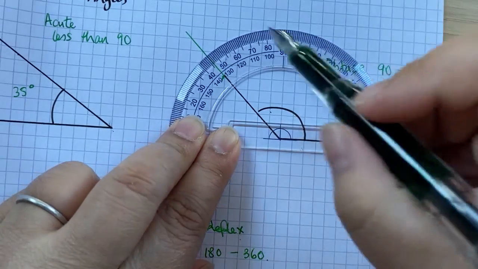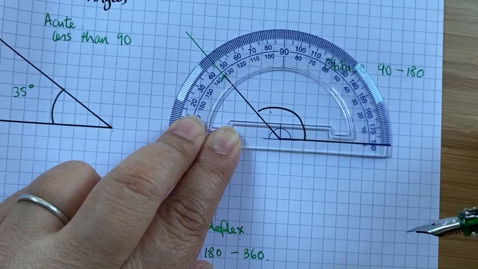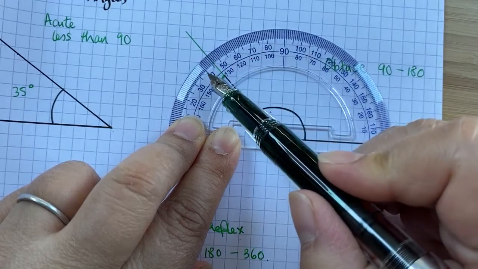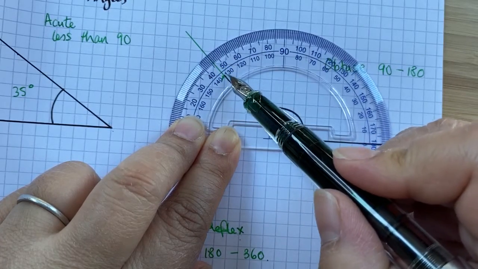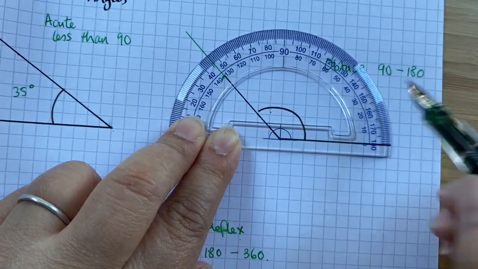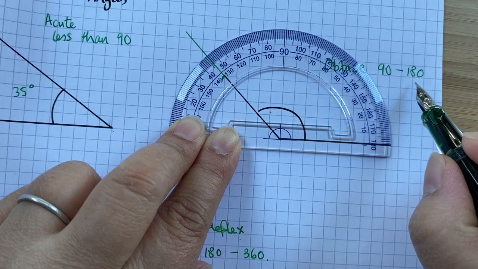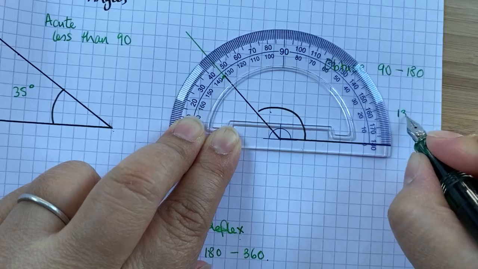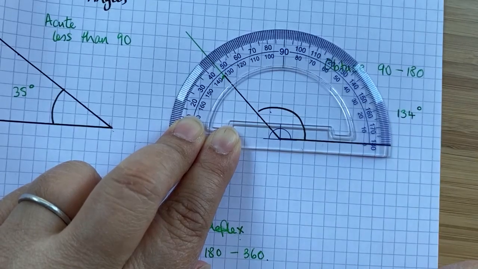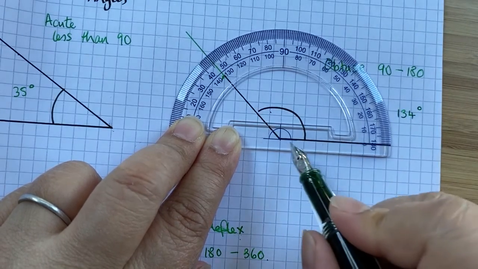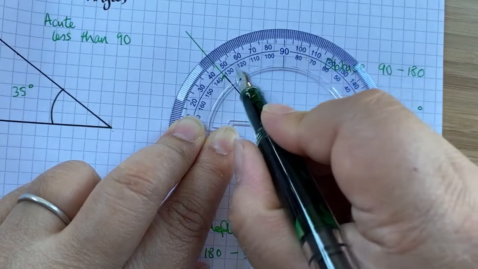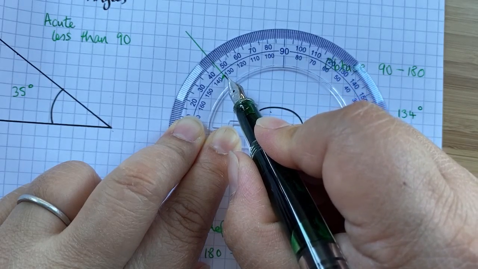And you can see now it crosses the edge of the protractor. Now we've got 2 numbers again, 46 or 134. Because it's obtuse and it's got to be between 90 and 180, a sensible answer will be 134 degrees. Again, there's our line, and it's the inside 0 that's on the line, so I'm going to use the inside scale to get my answer.